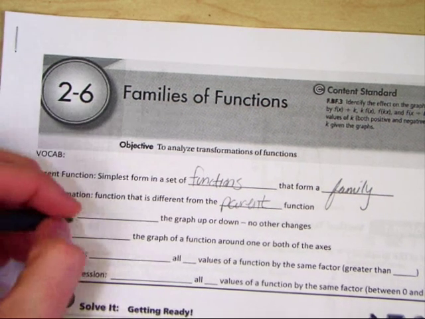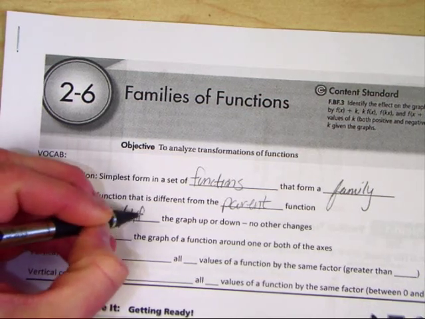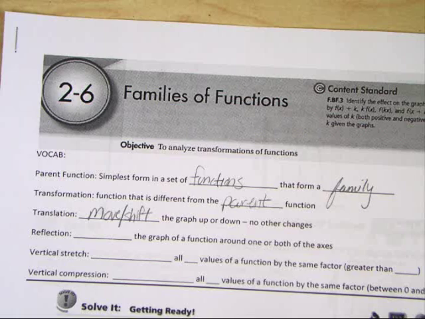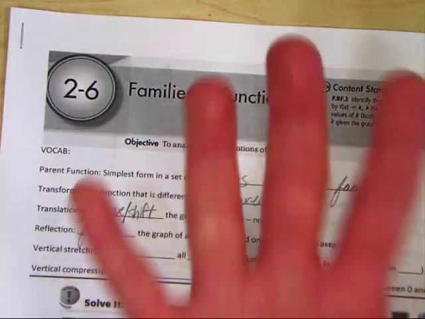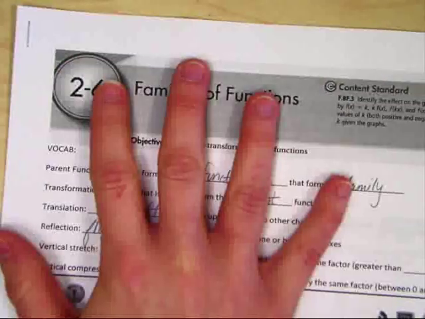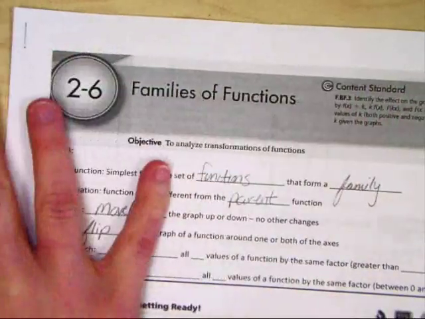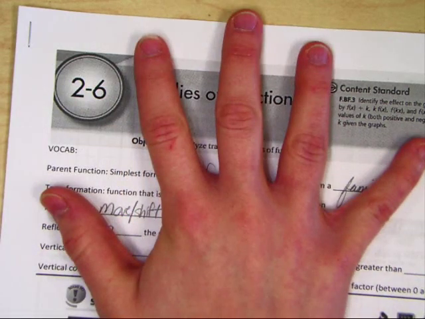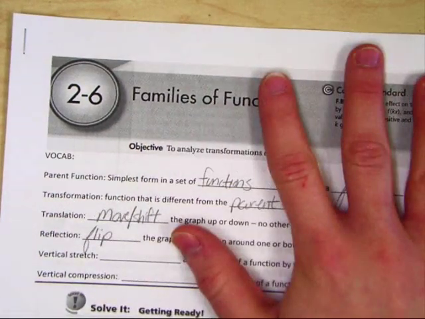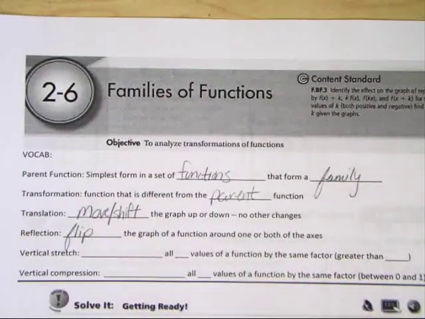A translation is what I call a move or a shift of the graph up or down. A reflection is a flip of the graph. So ready? If this is my hand, this is a reflection. It would be like taking this and flipping it over. That is a reflection. A translation would be moving it up or moving it to the right. So this is a reflection, this is a transformation.